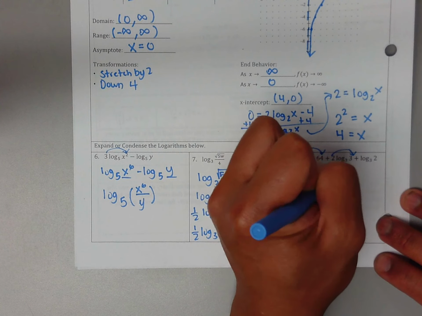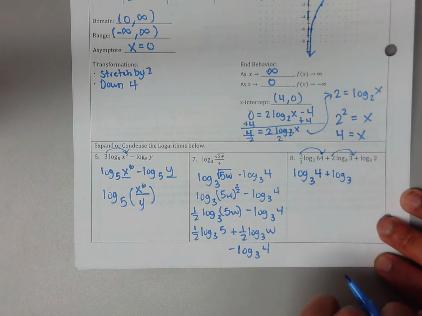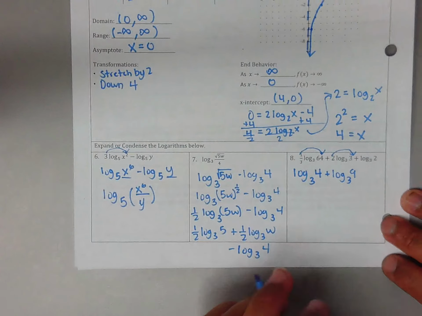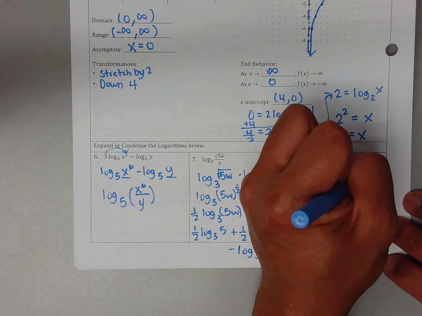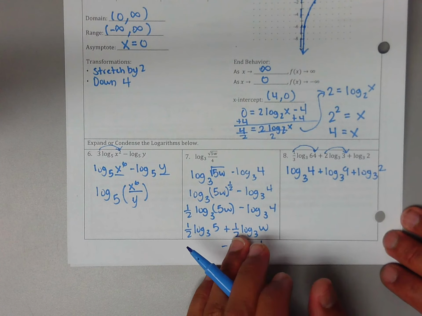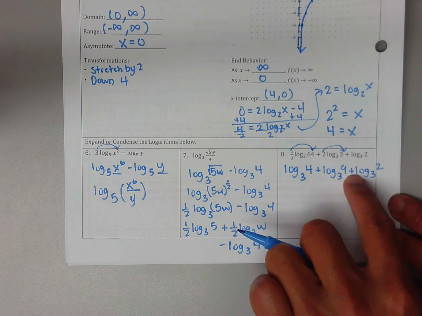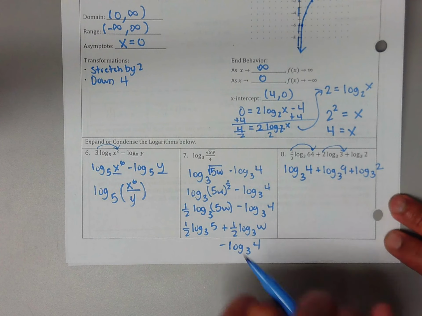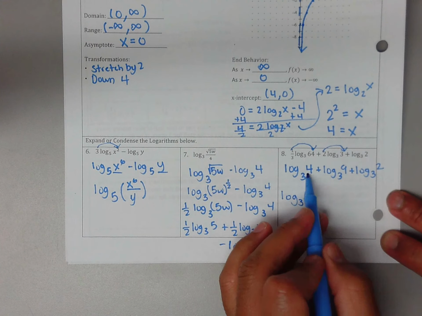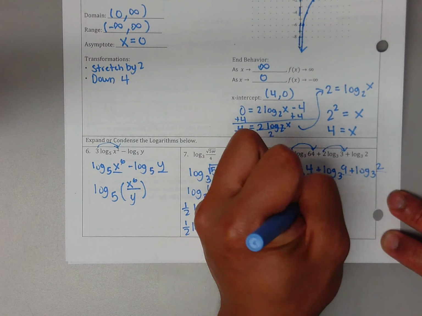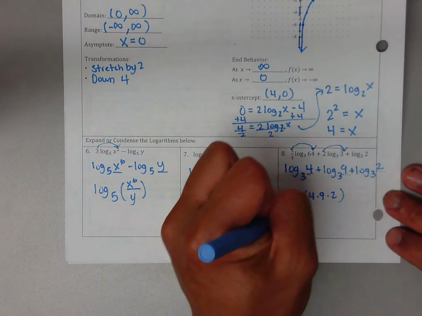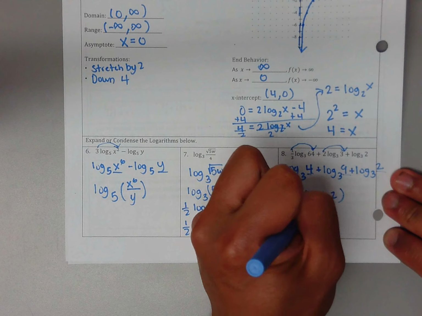Plus log base 3 of, well, 3 squared. 3 squared will give us 9. Plus log base 3 of 2. And then now we know that there's addition in between each of these, so we can combine it using multiplication. So log base 3, and then we're just going to multiply each of these, right? 4, 9, and 2. So 4 times 9 times 2. Multiply that in the calculator, you'll get log base 3 of 72.